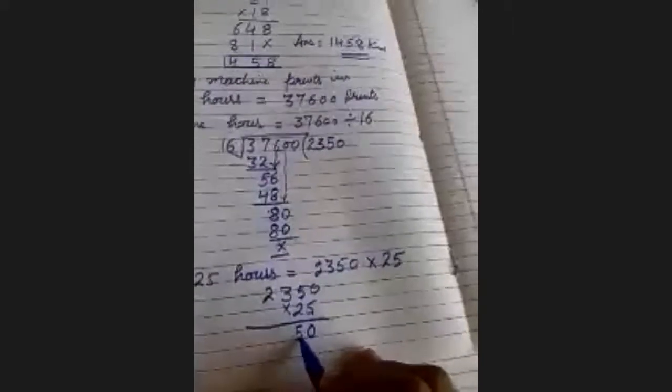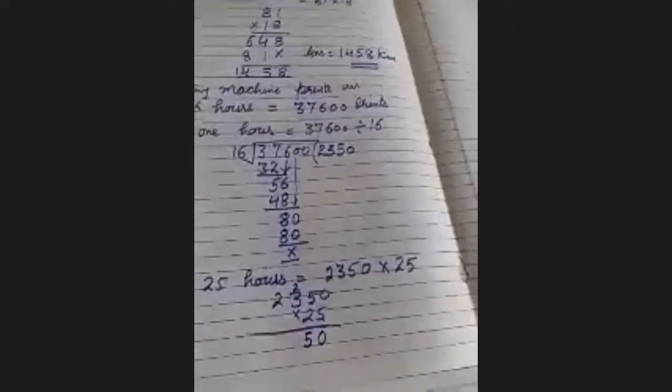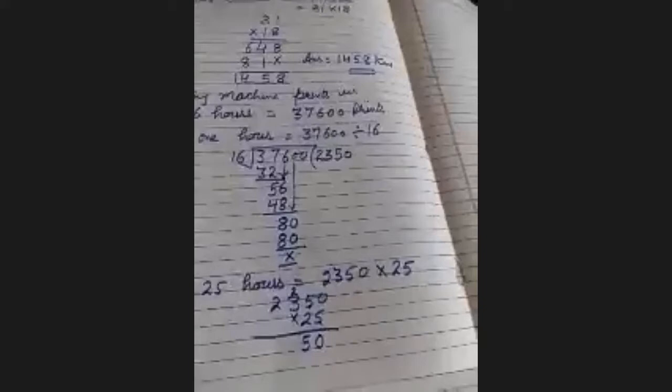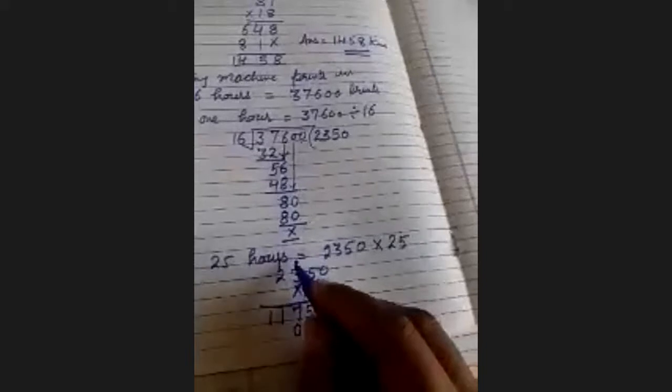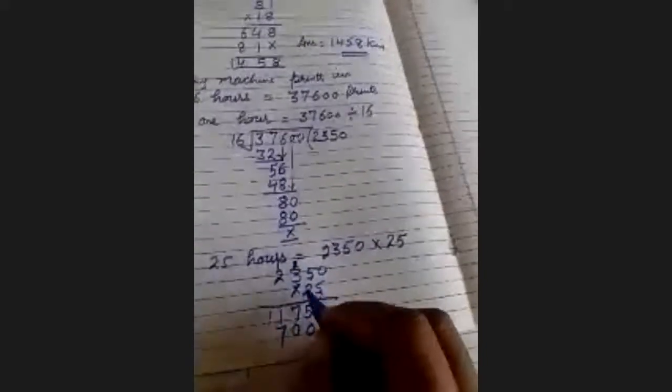Put 5 here and 2 carry. Now multiply by 2. 0. 2 fives are 10. 2 threes are 6 plus 1, 7. 2 twos are 4.